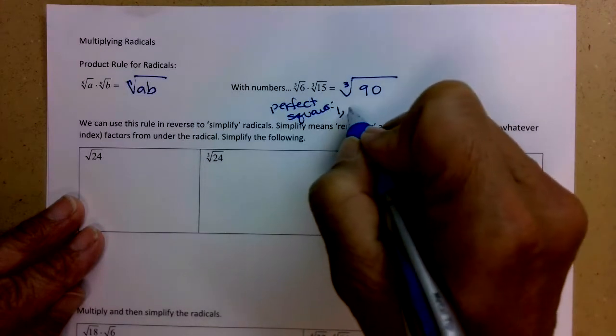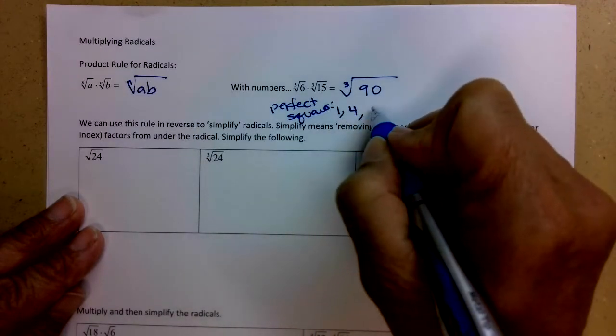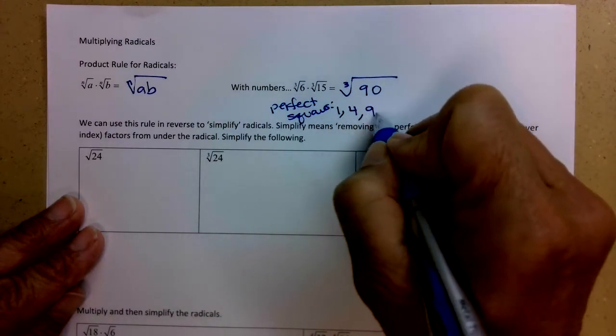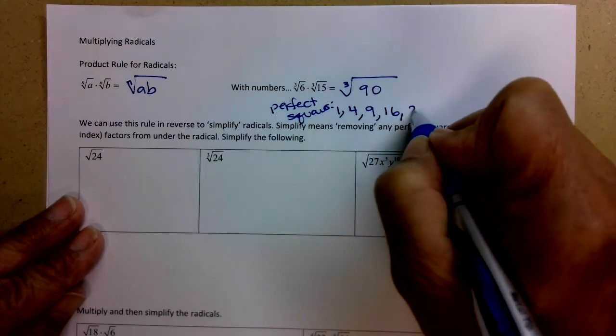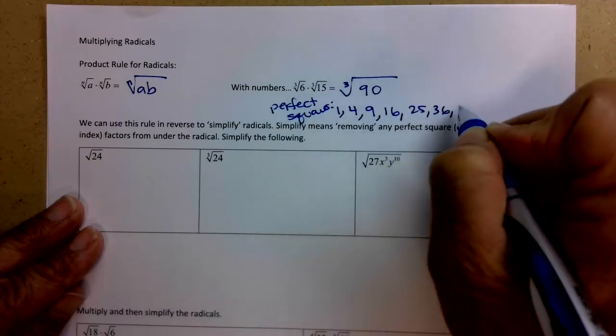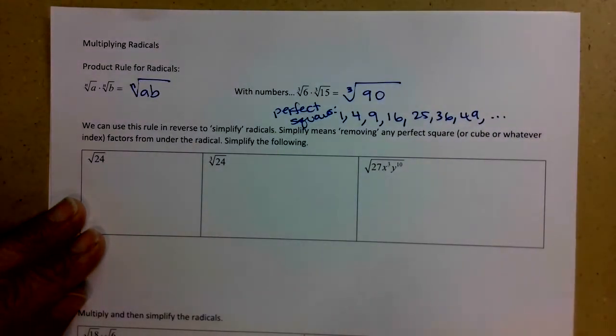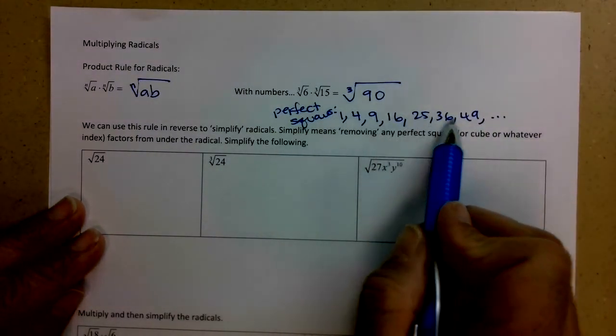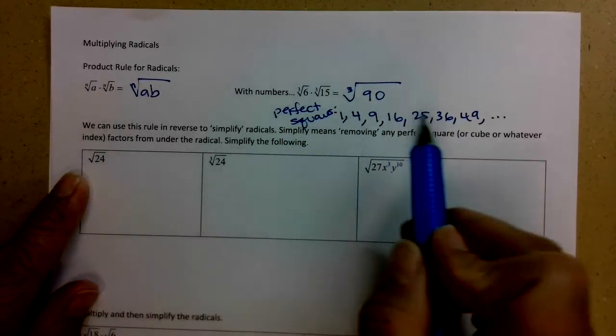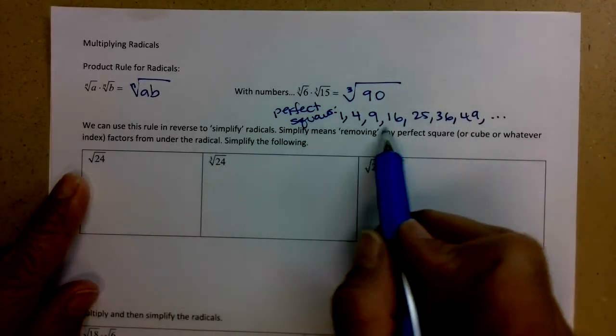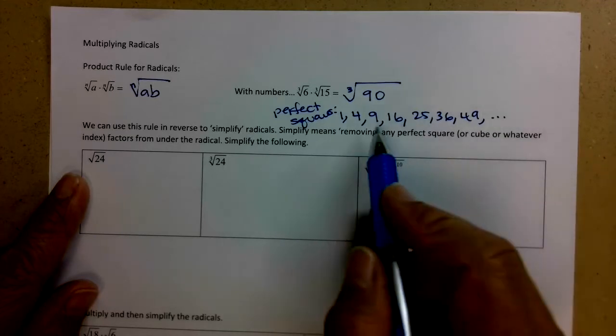So 1 squared, 2 squared is 4, 3 squared is 9, 4 squared is 16, 5 squared is 25, 36, 49, dot, dot, dot. So you're looking for one of these numbers because it's a square root, it needs to be a perfect square, one of these numbers that goes into 24.